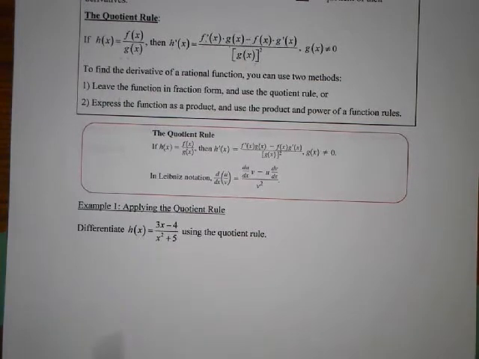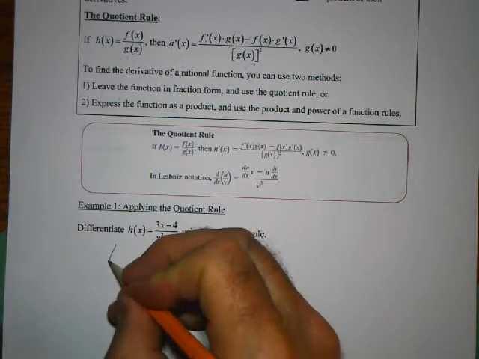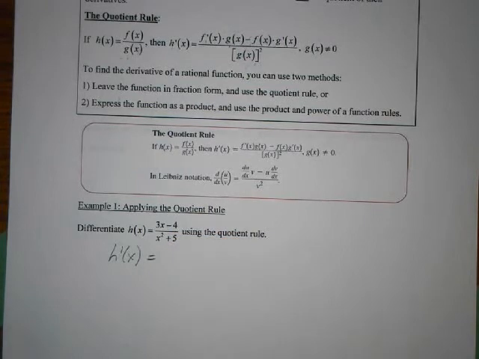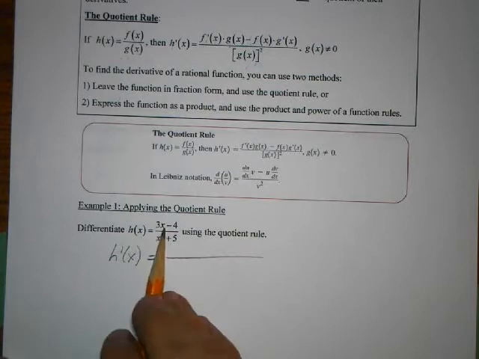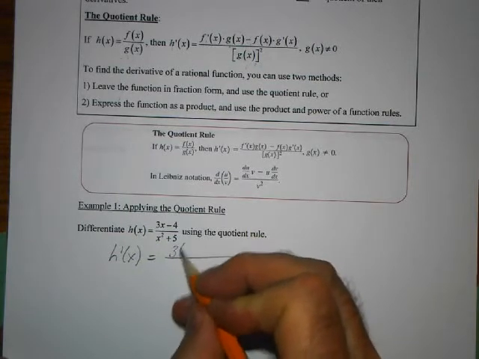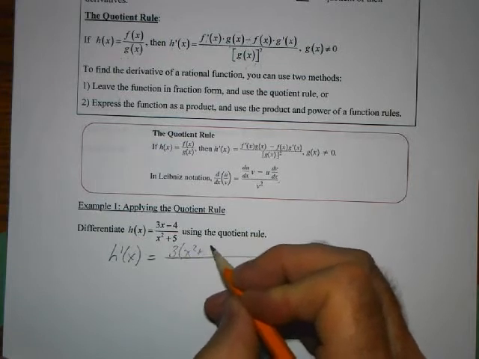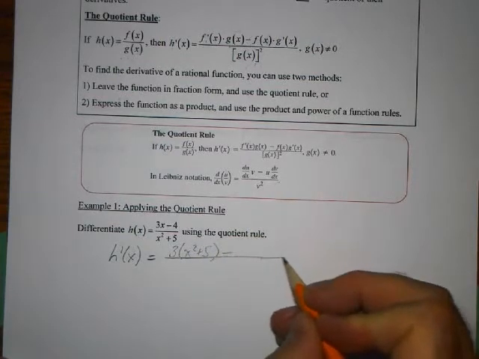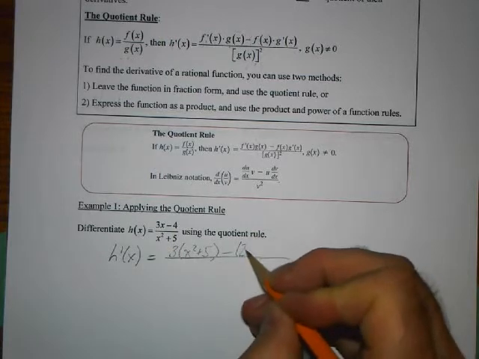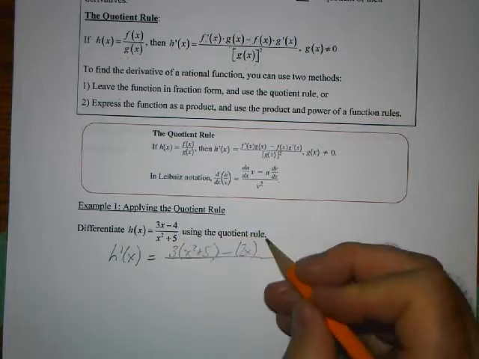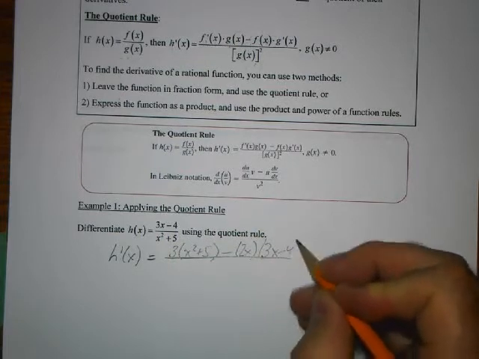So we have this h of x function that's a rational function, 3x minus 4 over x squared plus 5. So we're going to do the quotient rule, just leave it as a quotient. Okay, so always remember it's the derivative of the numerator function. So the derivative of 3x minus 4 is 3. And that's multiplied with the bottom function. And then we subtract the derivative of the denominator function, the bottom function, so that's 2x, and the original f of x function on the top.